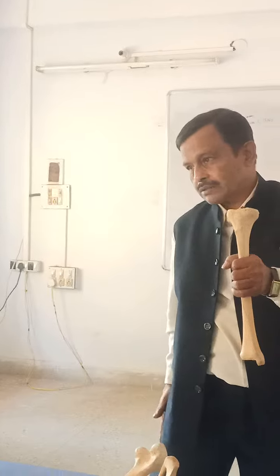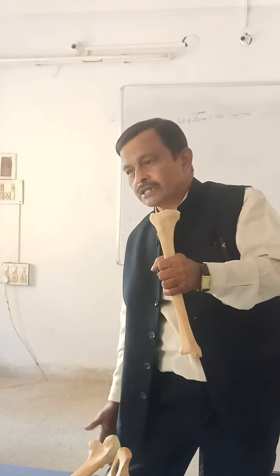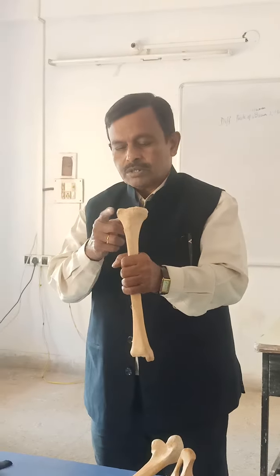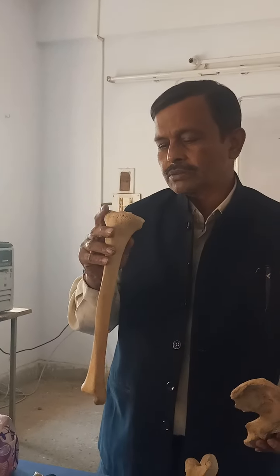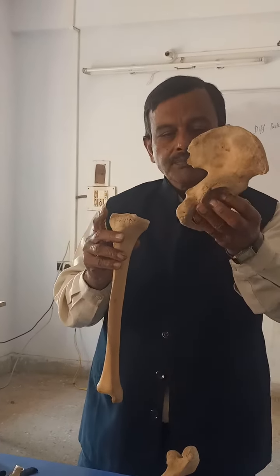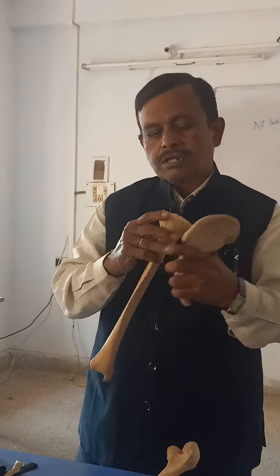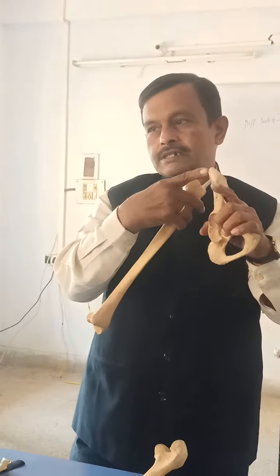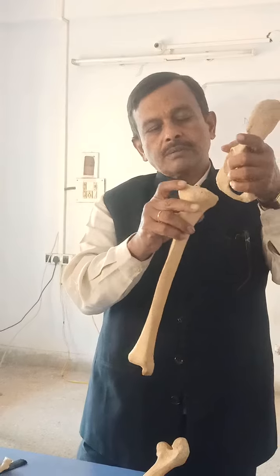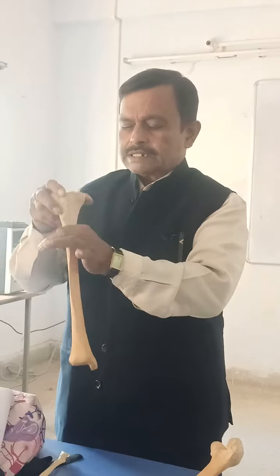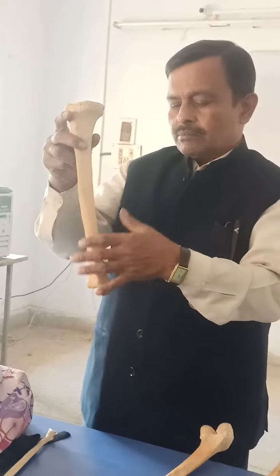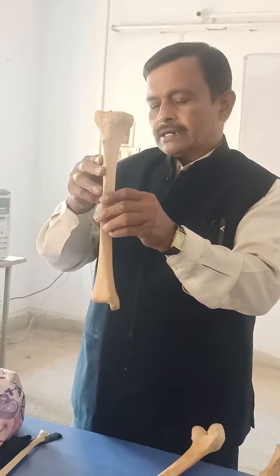On the lateral side of the thigh, the thickening of the fascia lata on the lateral side of the thigh is known as the iliotibial tract, which is attached below to the anterior surface of the lateral condyle of the tibia, and above it is attached to the tubercle of the iliac crest. This tubercle, from here to here. Clear?